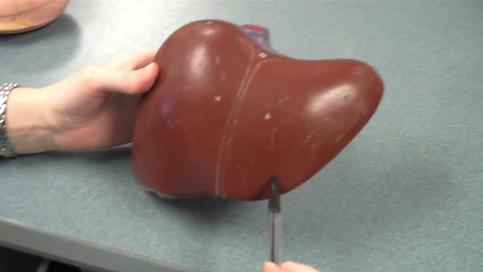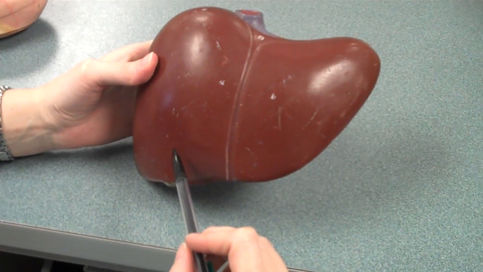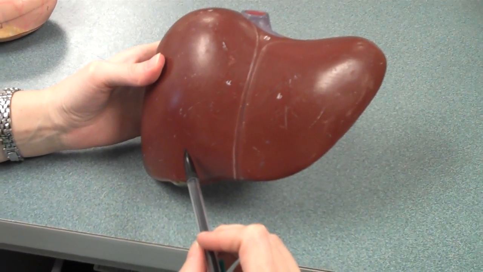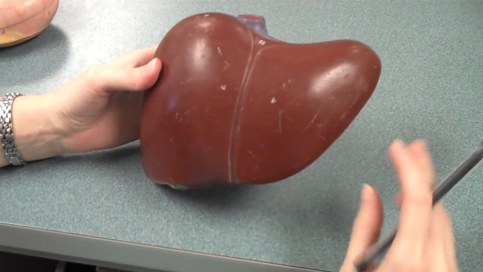This is a model of the liver from our torso. The liver is a large organ that sits in the upper right quadrant of the abdominal cavity. We know that its two major functions are to filter the blood and also to produce bile.